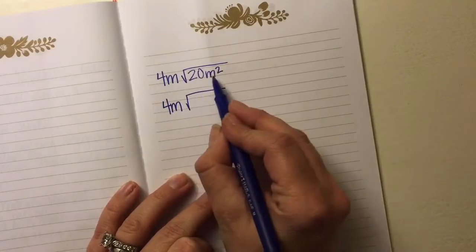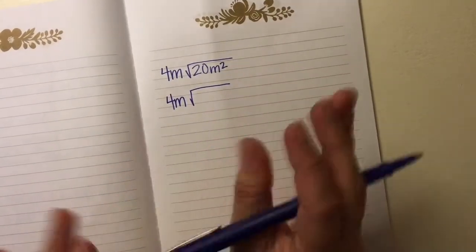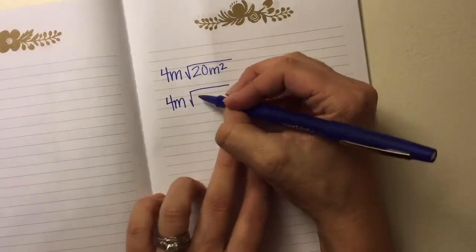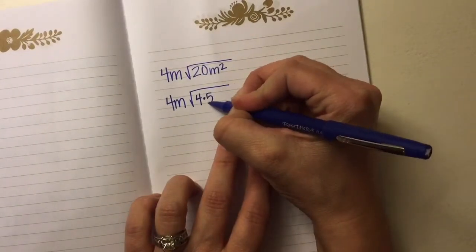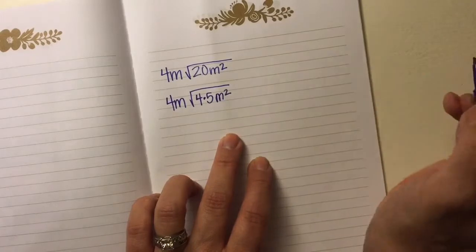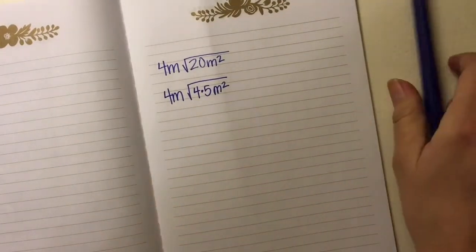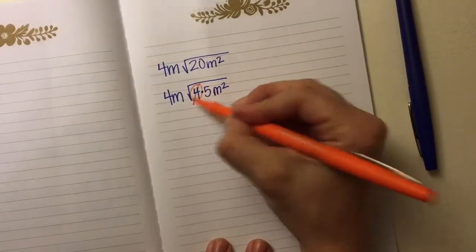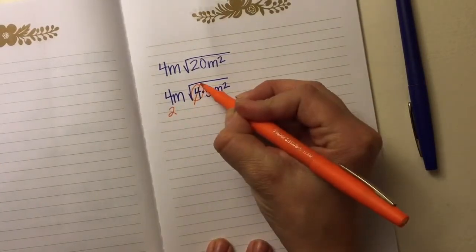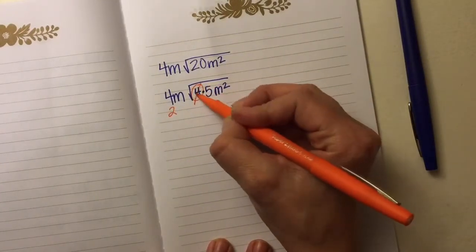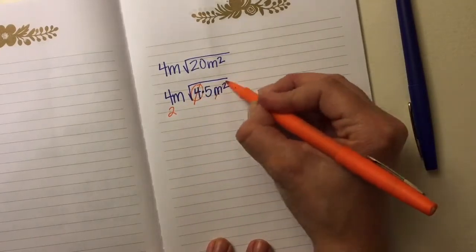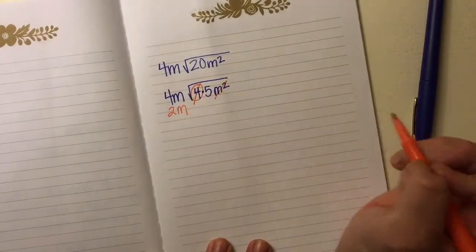Okay, we want to split 20m squared into perfect squares, or we want to figure out if it has a perfect square factor. So 20, I know that I can make 4 times 5, and then I have m squared. So what we're going to do next is the square root of 4 is 2. So 4 can come out from underneath the square root sign because the square root of 4 is 2. And then the square root of m squared is m.